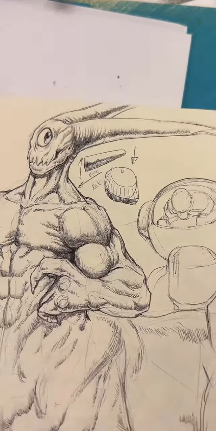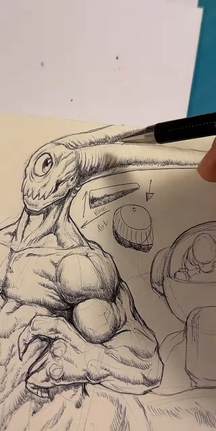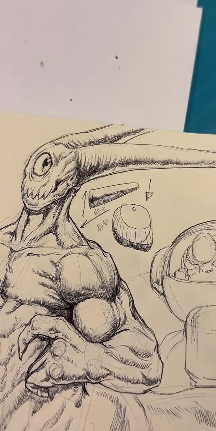Let me zoom in on this head, by the way. All right, let's zoom in a little bit more. Let me go over here. Okay, so to me, this looks like lack of information. I want to add information there.